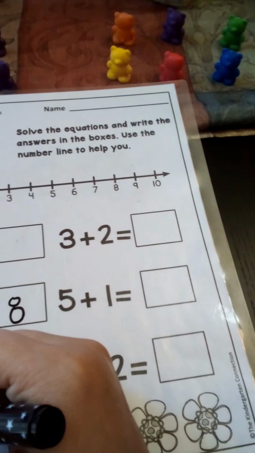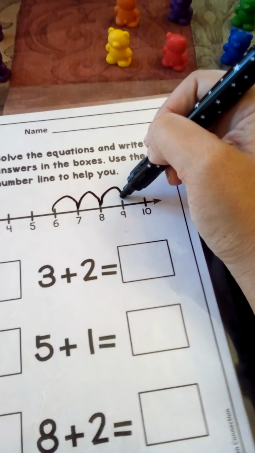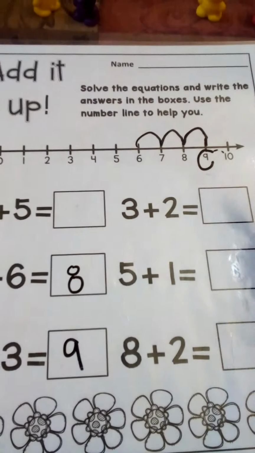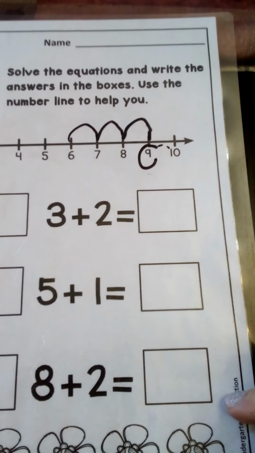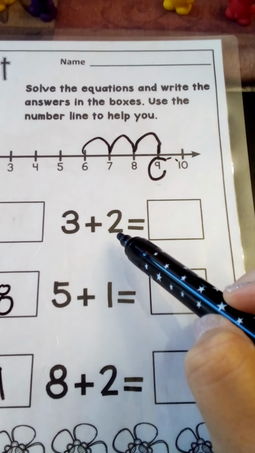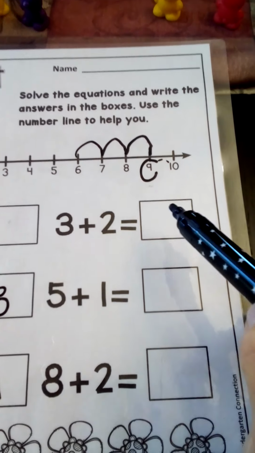Now we're going to start on our 6 and take 3 jumps. Ready? 1, 2, 3. Did we get a 9 again? Does it match? Yep. We did it right. Okay, so you guys can do these on this side. Remember, start with this number, and this number is how many jumps you make to get your new number, okay? And the number you land on, that will be your answer.